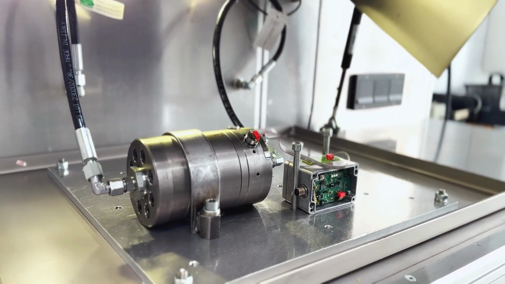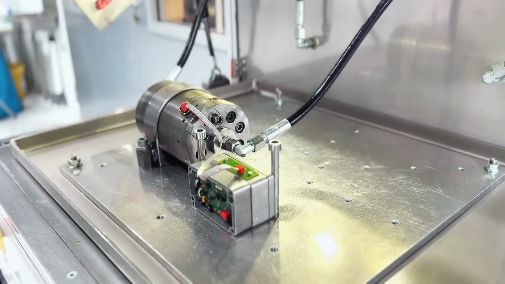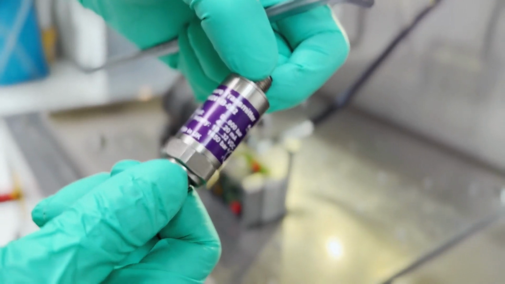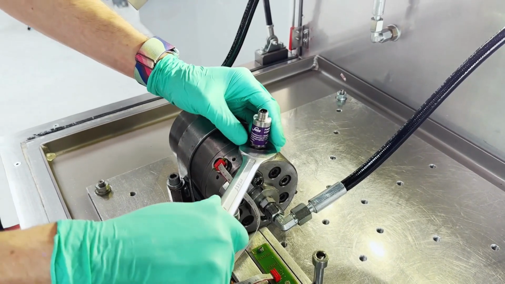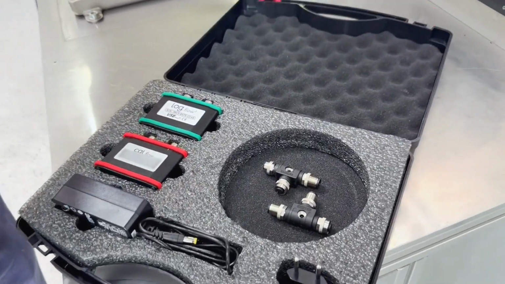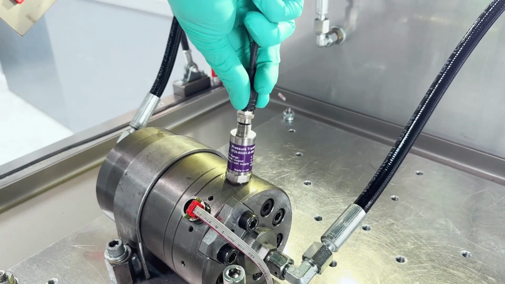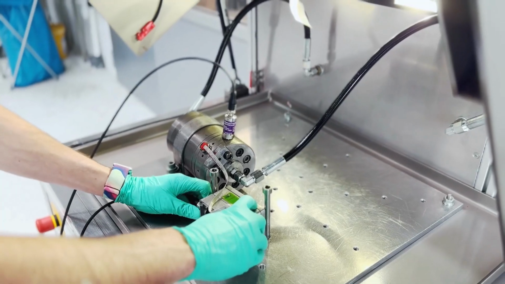So the RS has a little connection there for a pressure transducer. We'll just undo the little plug there and put in the pressure transmitter and screw it on tightly. And now we get our Log.flow demo case, and we have this Log.flow I version, which is the 4 to 20 milliamps input. And we're going to connect it to our pressure sensor and to the preamplifier of the flow meter.